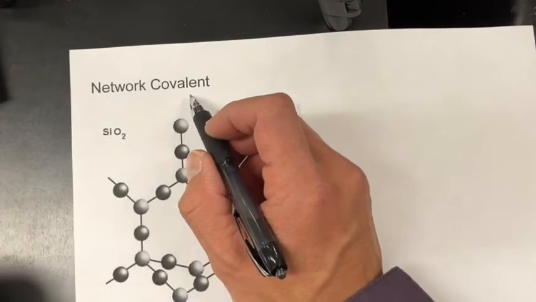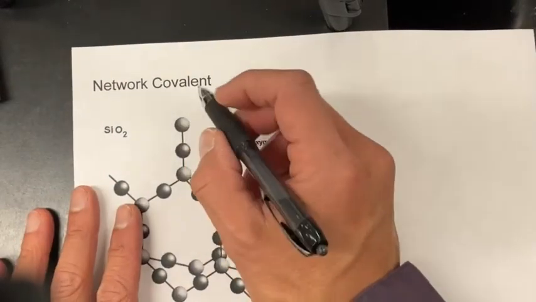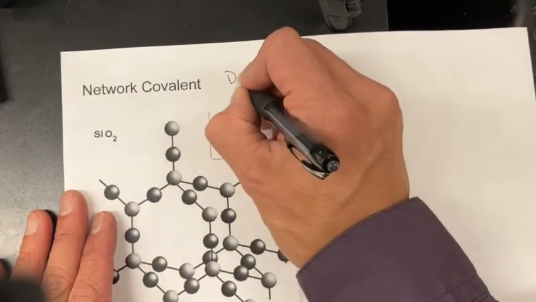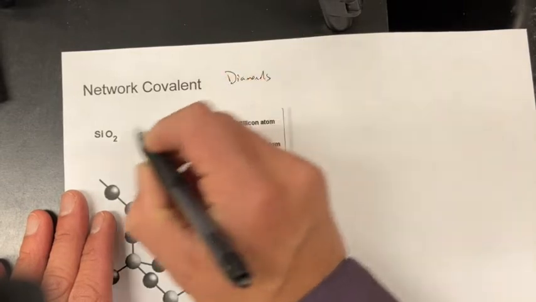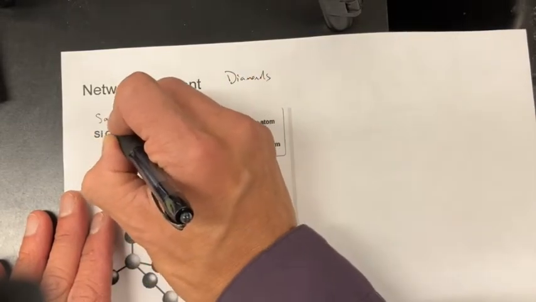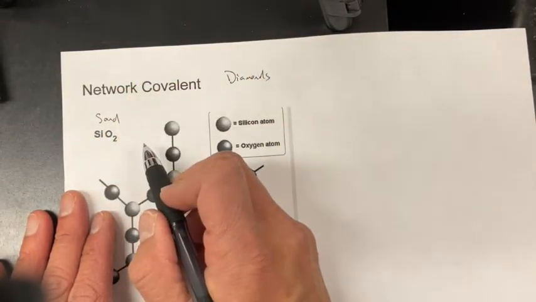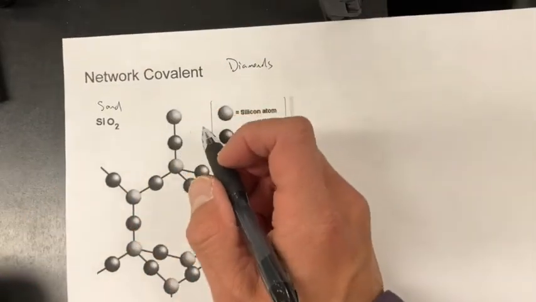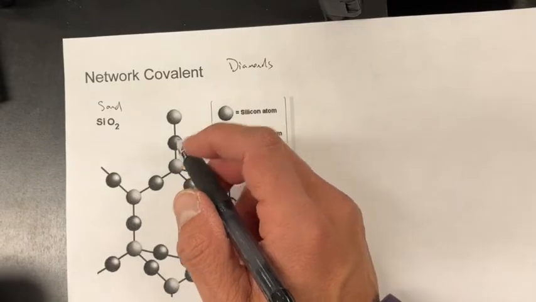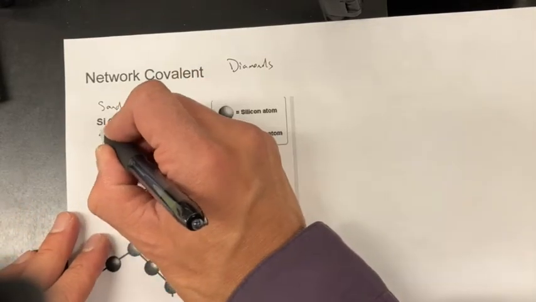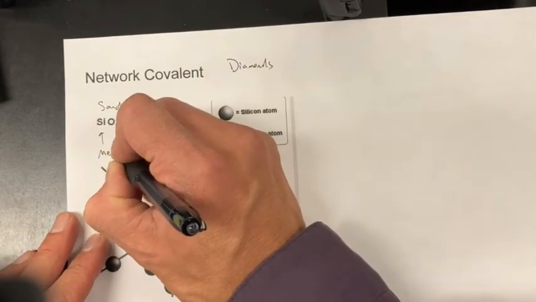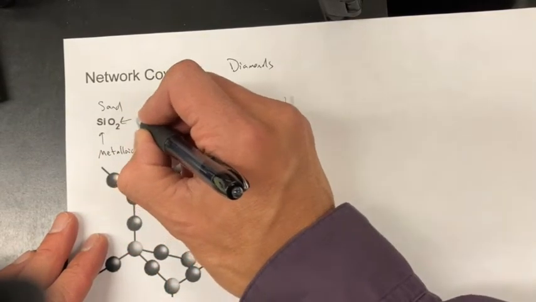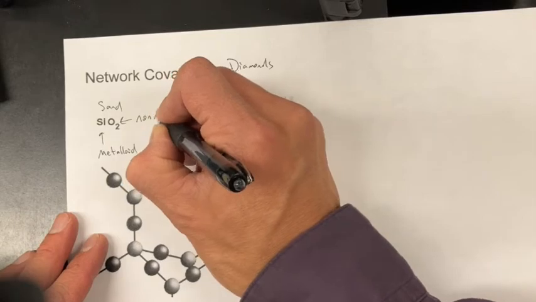We didn't talk about this in class, but network covalent is something like diamonds or sand. This is sand. These are both network covalent substances. This is kind of a strange group of substances, but typically it involves something like silicon, which is a metalloid, so it's on the staircase, and then a non-metal, like oxygen.